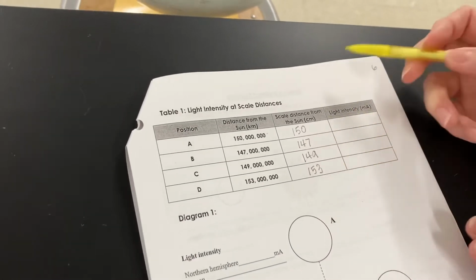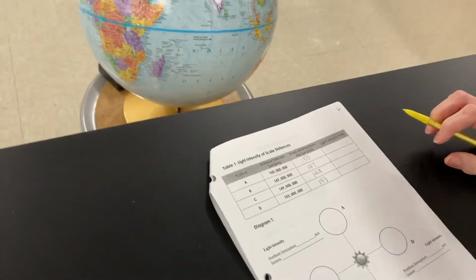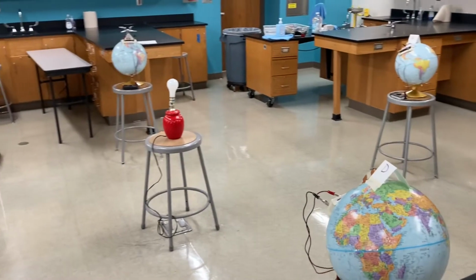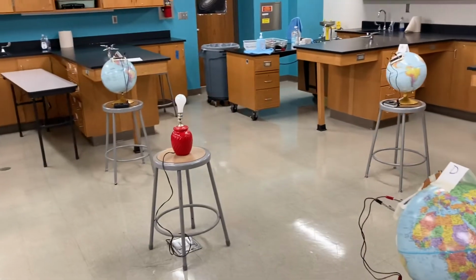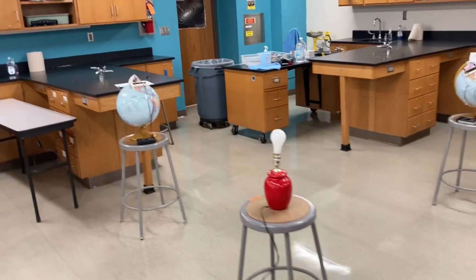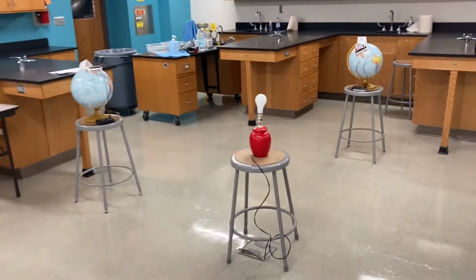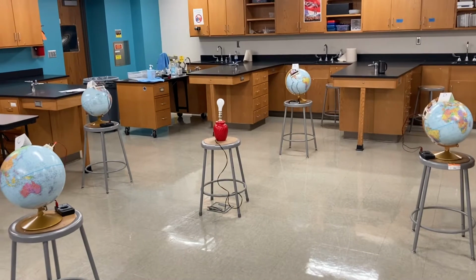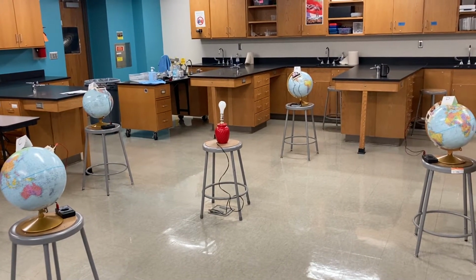The reason that we want you to know that is so that you understand that it's not just haphazardly put together, that we actually measured the distances of each of the globes from the sun, represented by that lamp, so that we're being accurate and true to the elliptical orbit of Earth around the sun as well.